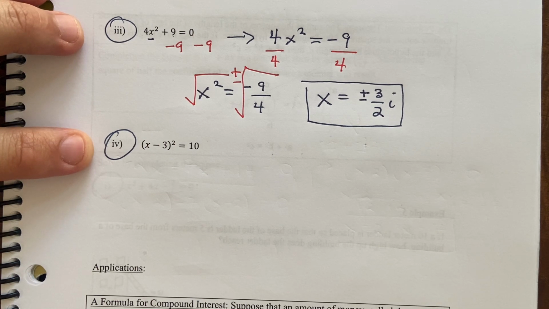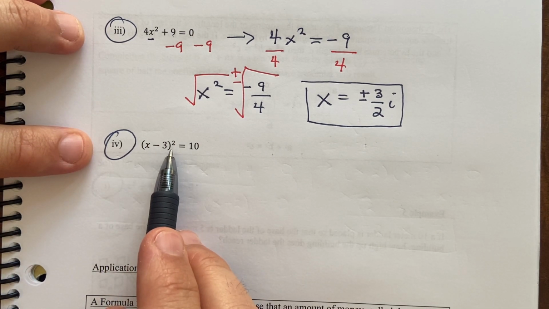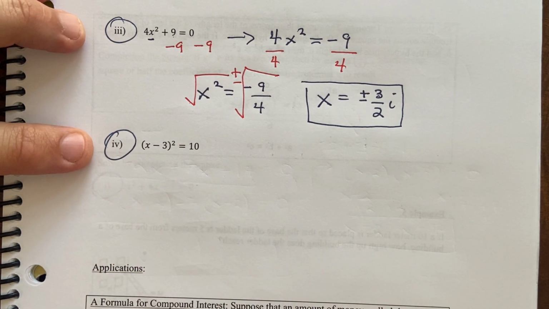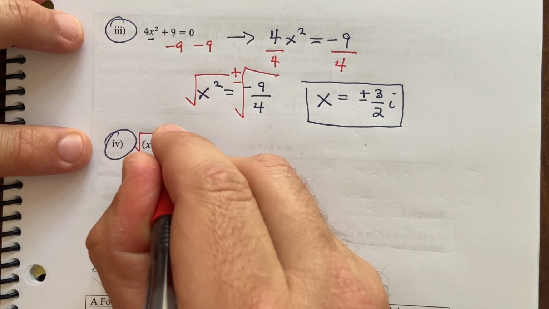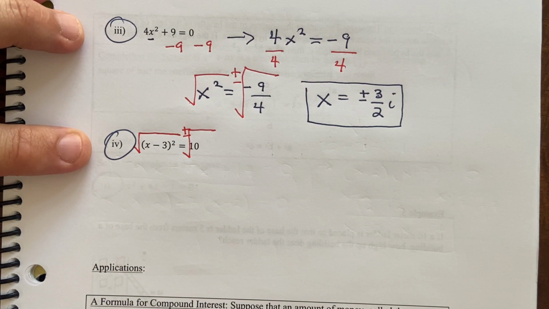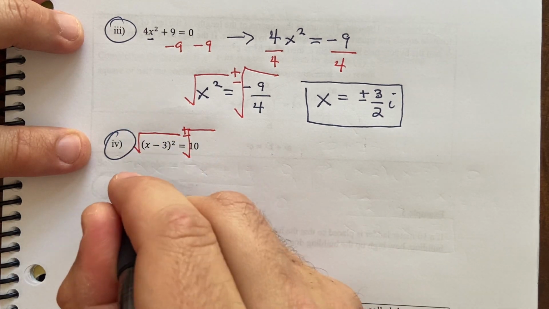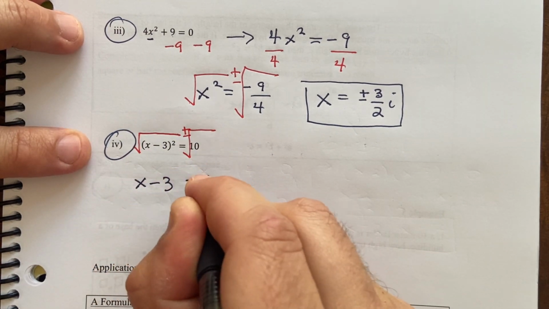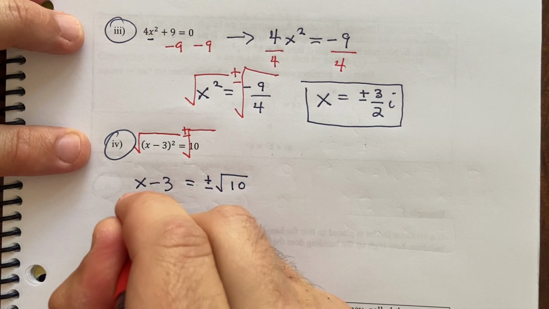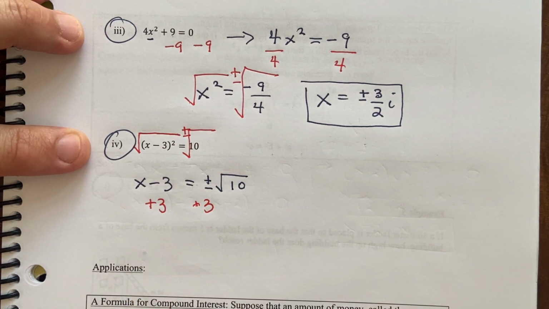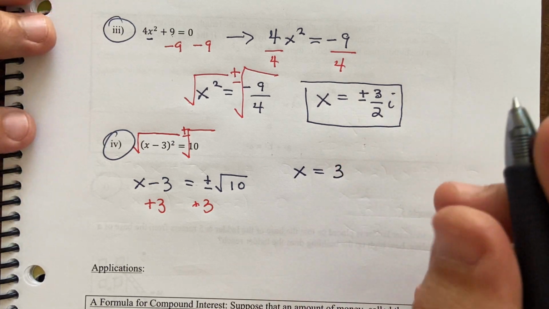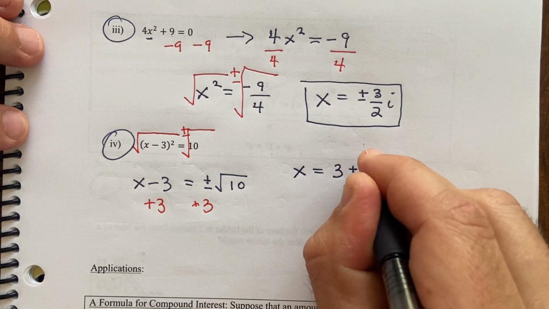Here we have now not just x squared, but we have x minus 3 all squared. So that is the thing that we want isolated. So it is already isolated. So I'll apply my square root, making sure I use plus and minus on the side with the pure number. So I'll just have x minus 3 equals plus and minus root 10. And then add 3. So we have x equals 3 plus and minus root 10.